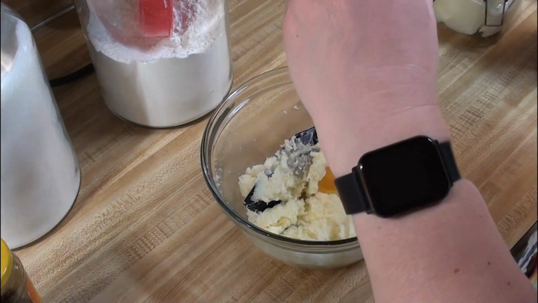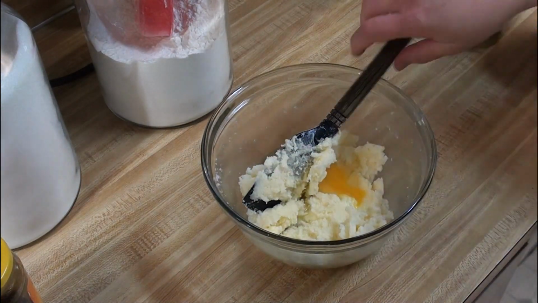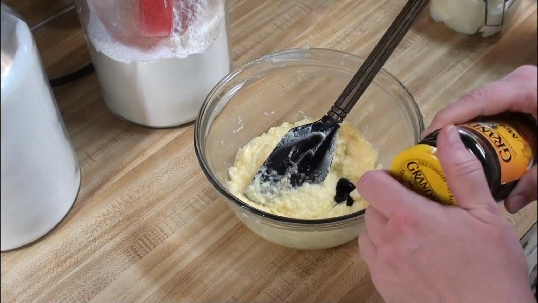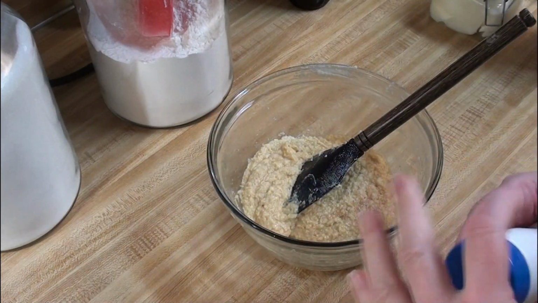I like to add my eggs one at a time, followed by vanilla and a touch of salt to balance the flavors. You should always add a little bit of salt to sweet things. It does help balance the flavors quite a bit. You wouldn't think it, but it does bring out a natural sweetness.